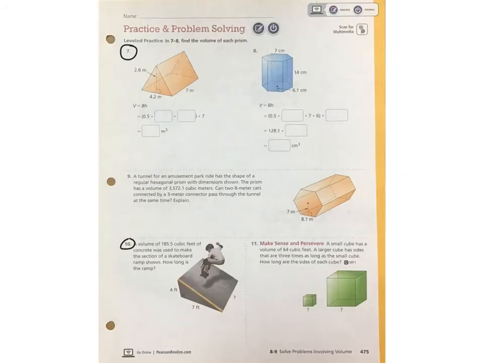In this next part, let's take a look at numbers 7 and 10. Number 7 is scaffolded, which means they give you an outline of the work that you are to do with finding the area of the base and multiplying by the height in order to find the volume of that triangular prism. See if you can complete number 7 and then come back and check your answer. Pause the video while you're working so that your answer will appear after you're finished.